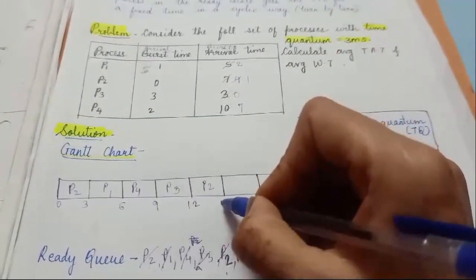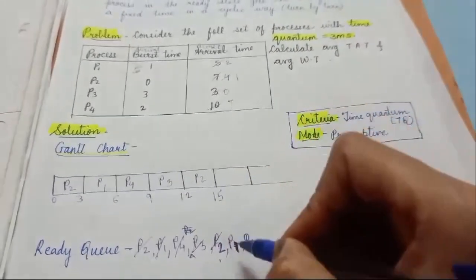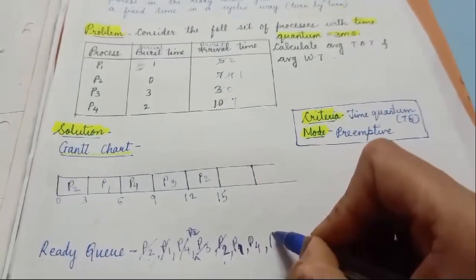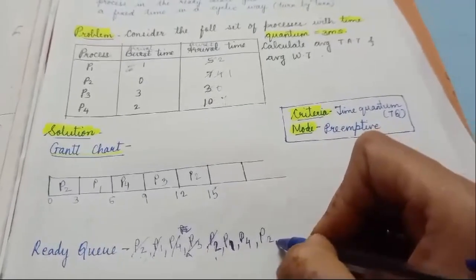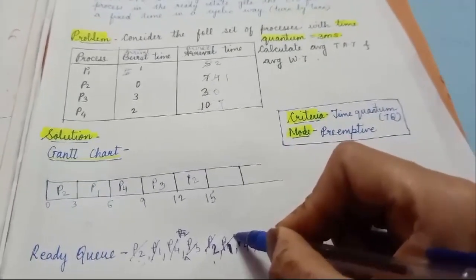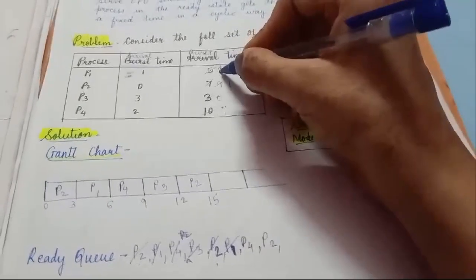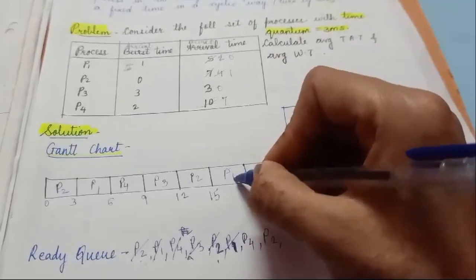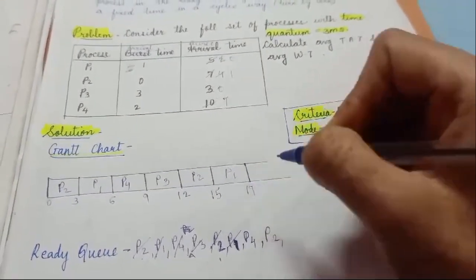12 plus 3 is 15. We'll add 3 here, and we'll cut off P2, and still 1 burst time is left. So write down P2 over here. Next is P1 with burst time 2. So it will become 0, and we'll write down a P1. 15 plus 2 is 17.